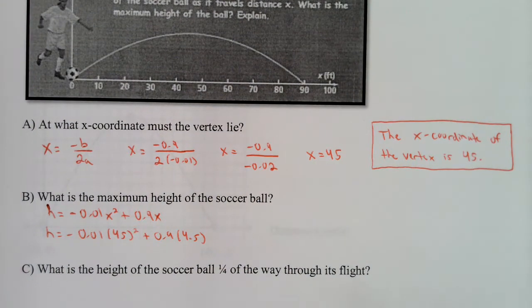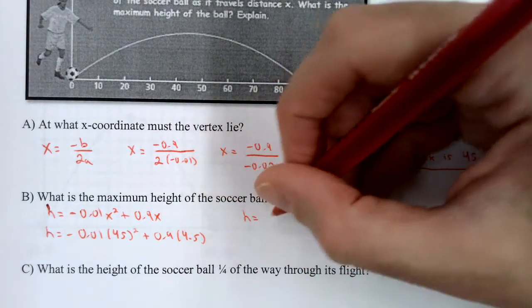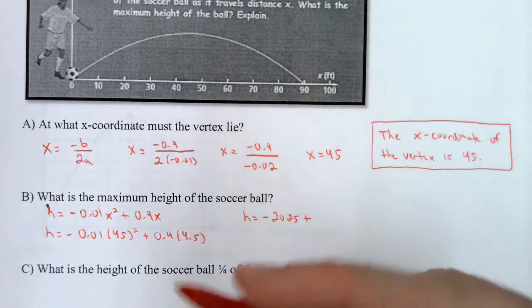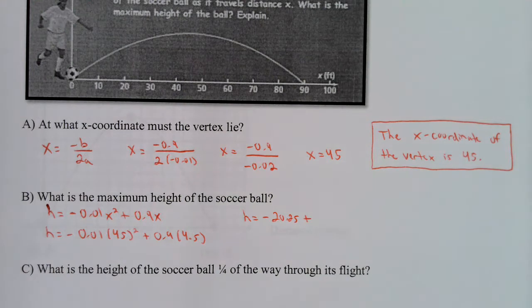Order of operations time. 45 squared is 2025 times negative 0.01, and you get h equals negative 20.25 plus 0.9 times 45.